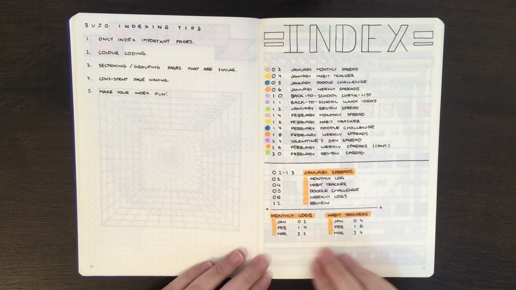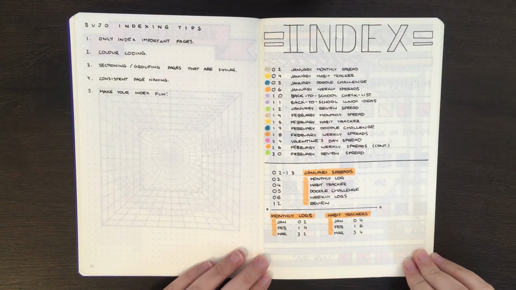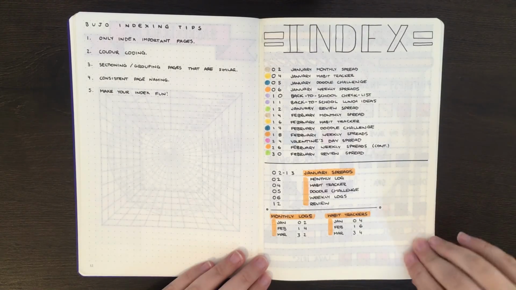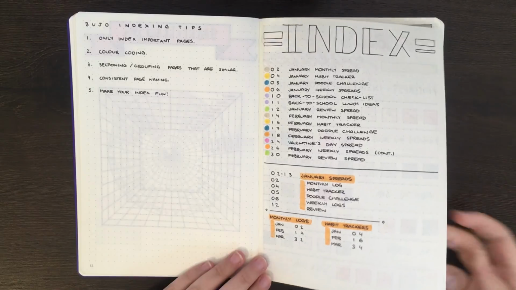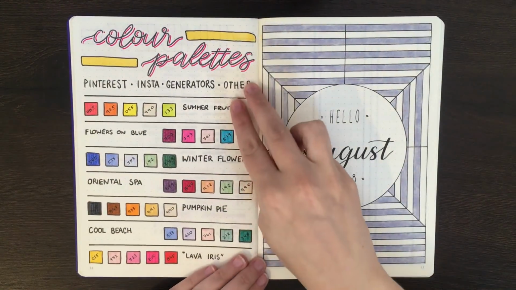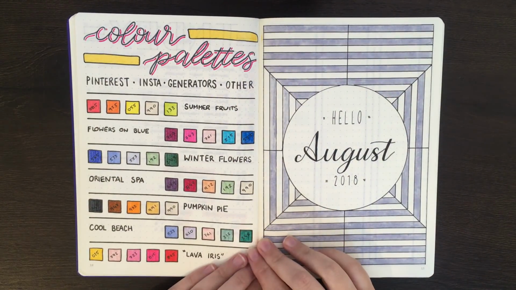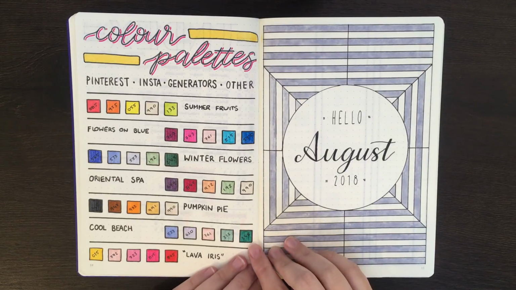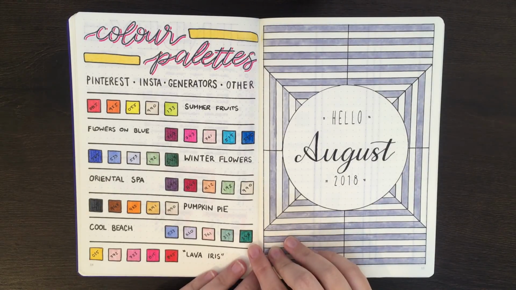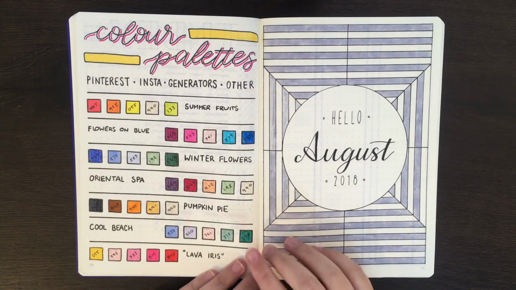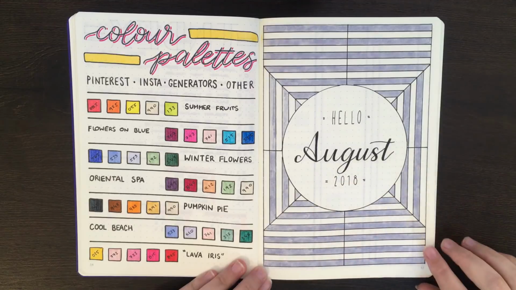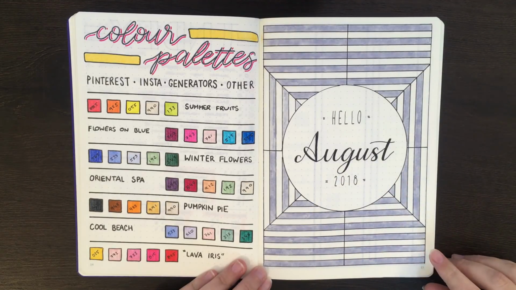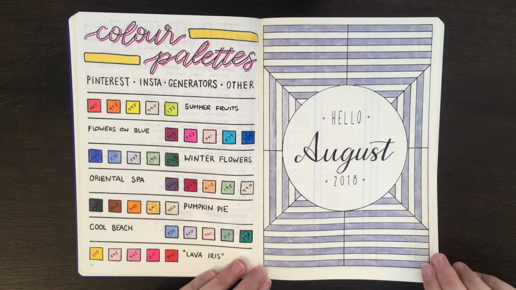After this, I had a video on indexing and different tips to make your index more useful. I know this video happened a fair bit later, but when I started getting into color palettes, I made a video on how to find color palettes for your journal and listed some ideas for color palettes on this spread. This Hello August page was done as part of a bullet journal challenge.